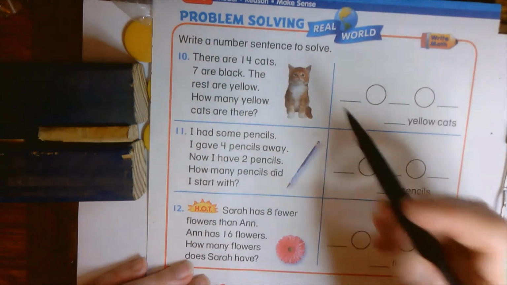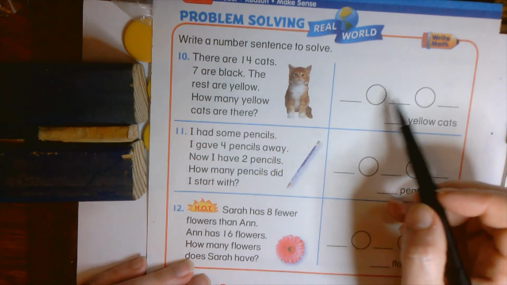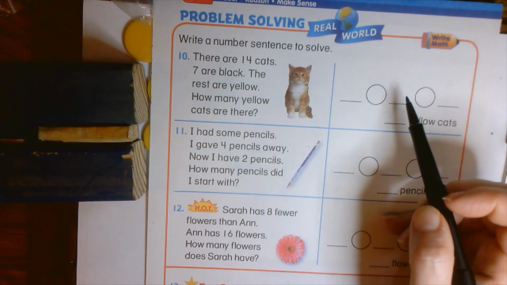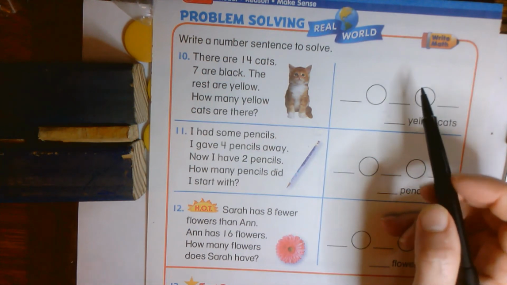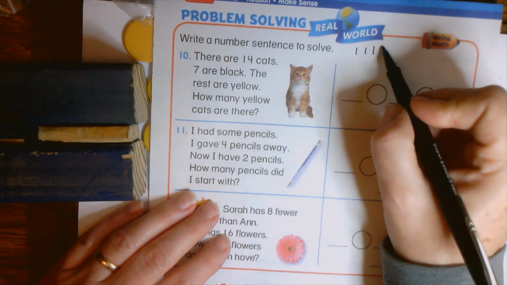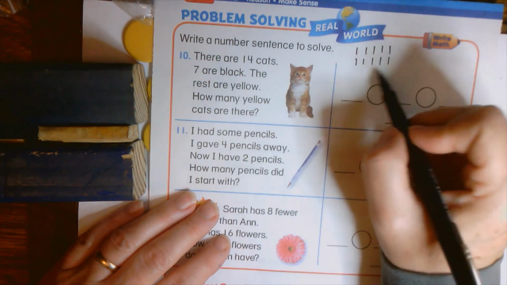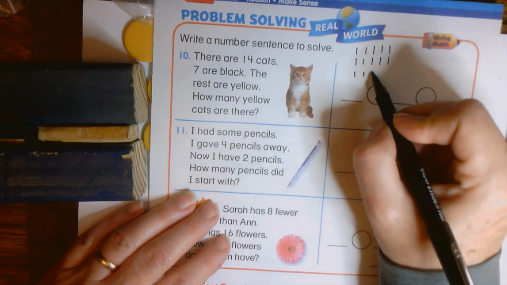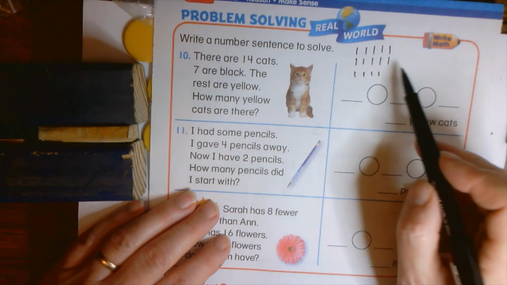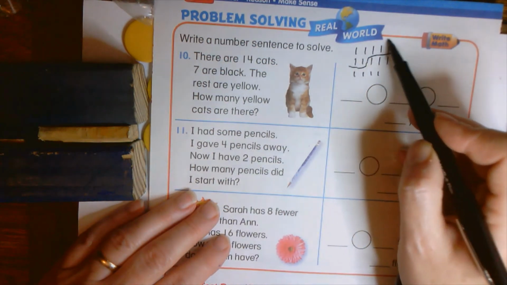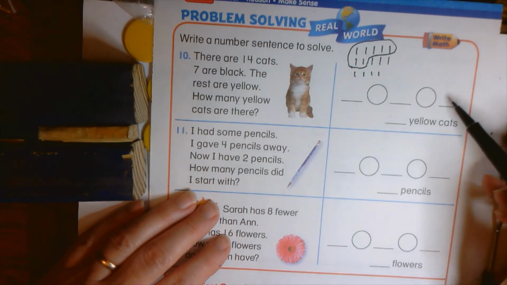Real world problem solving. 14 cats. 7 are black. The rest are yellow. You could write an addition sentence or a subtraction sentence here to figure this out. Go ahead and figure that out. If you have 14 altogether, 7 are black, the rest are yellow. In fact, you could set up 14 marks like in a 10 frame. Do you see there's the 10 frame? And then for 14, 11, 12, 13, 14, there'd be 4 more. Here's our 14. 7 of them are black. The rest are yellow. How many are yellow? And then write either your addition or your subtraction sentence here.